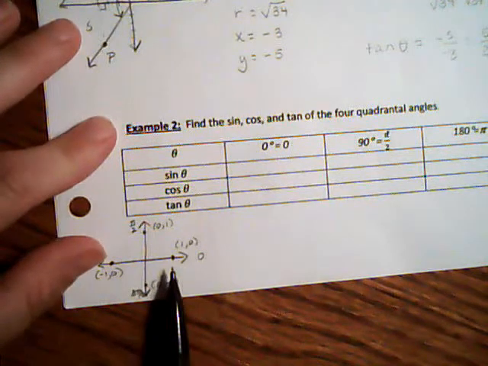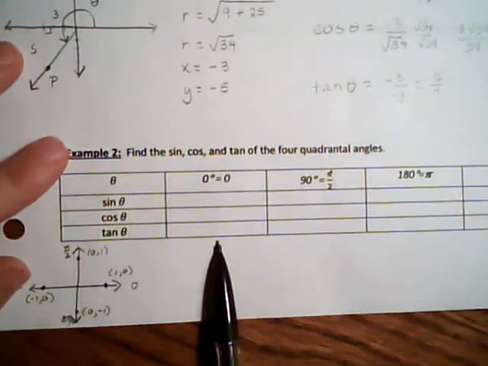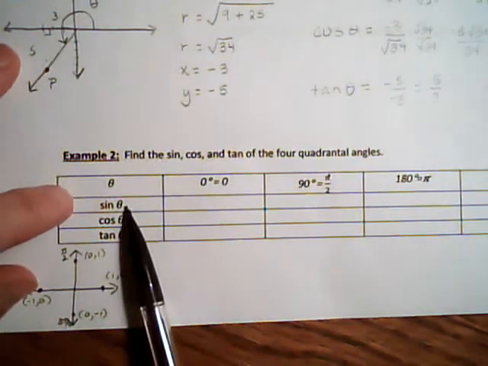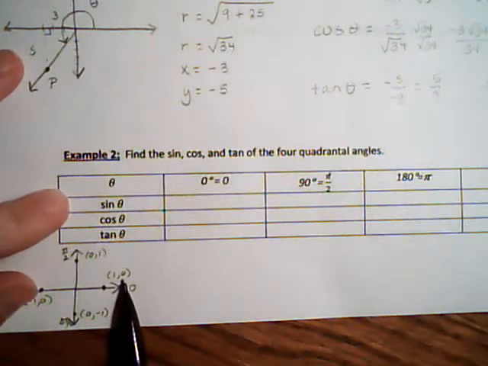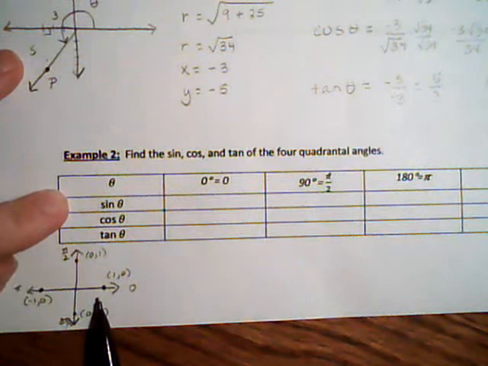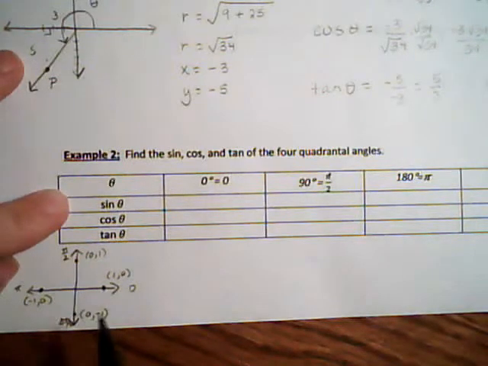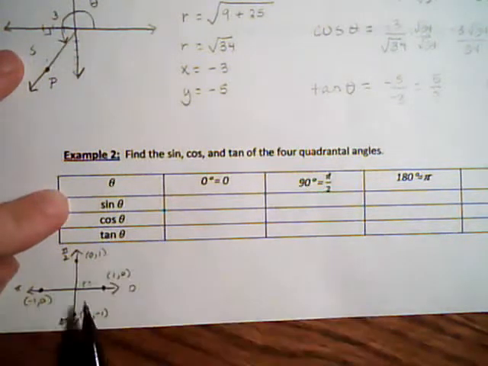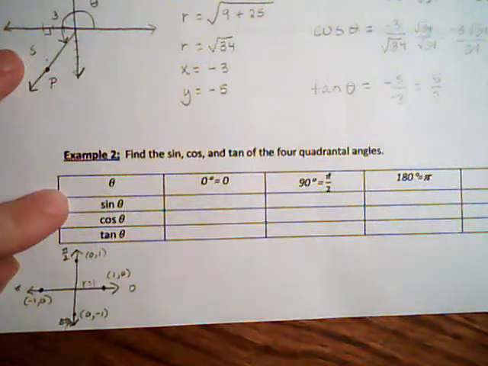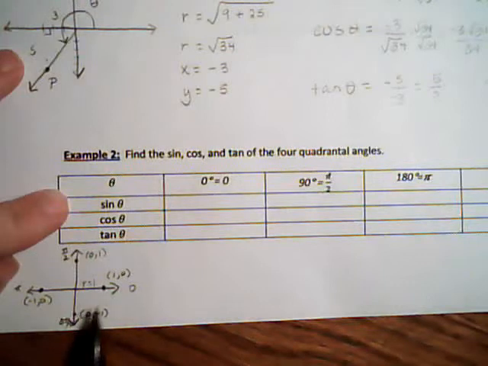If I wanted to find the sine, cosine, and tangent for 0, using my definitions from above, we said sine is equal to y over r. Well, my y value is 0, but what is my r value? We said that r is the distance from the origin to our point. So for all of these quadrantal angles, r would just equal 1, because that's the distance from the origin to any one of those 4 points.